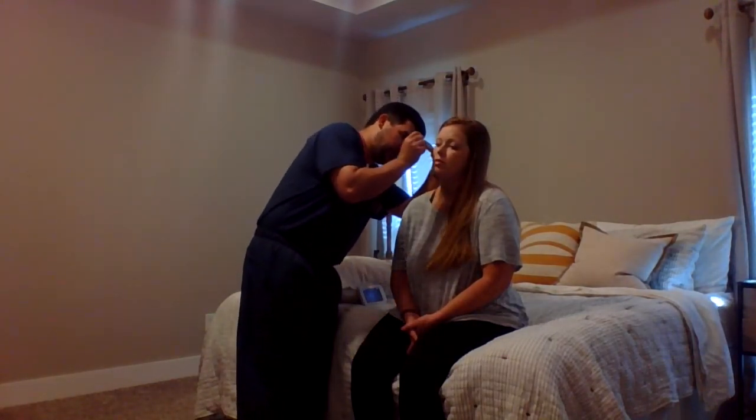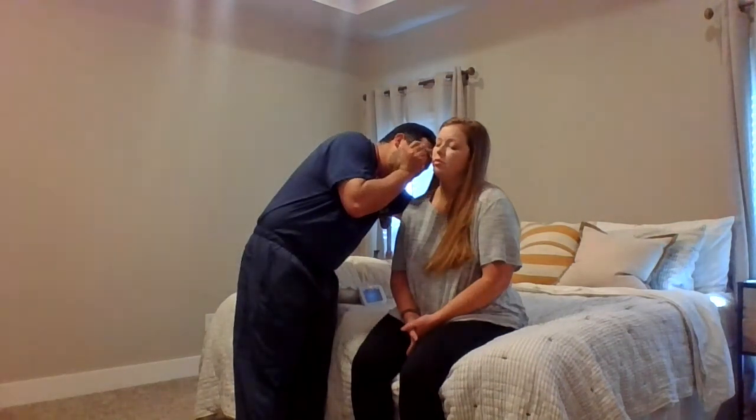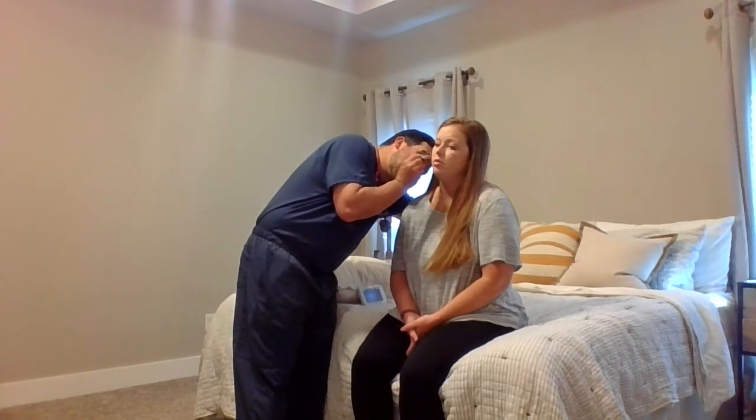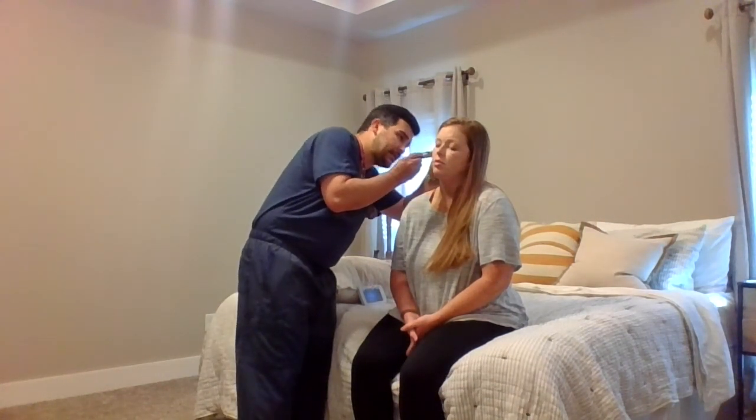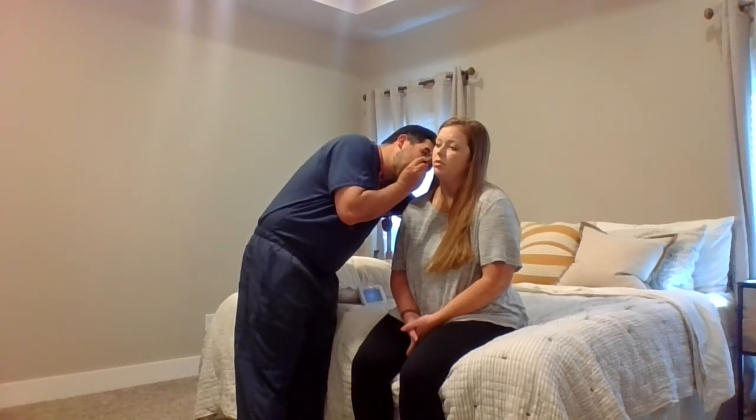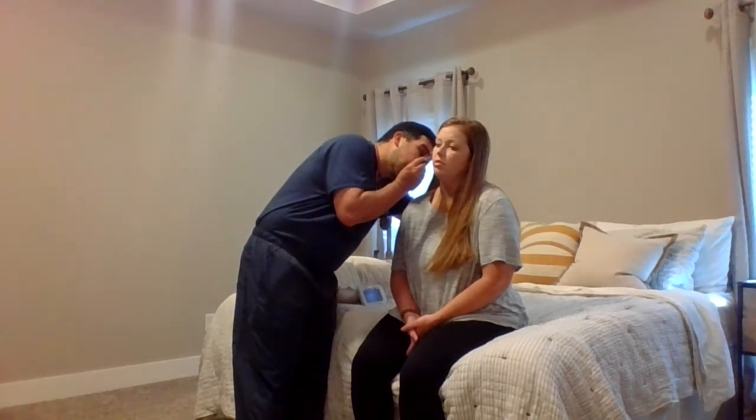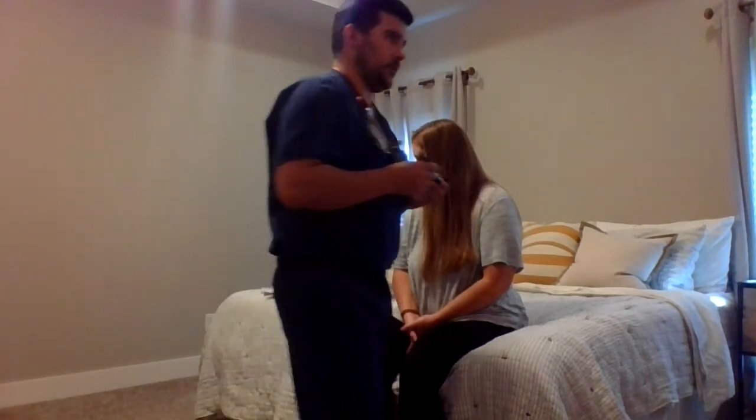We're going to pull the auricle up and back. And just looking on the inside of the ear, there's no cerumen. Ear canal is patent and intact. Tympanic membrane is pearly gray. Go ahead and do the other side.